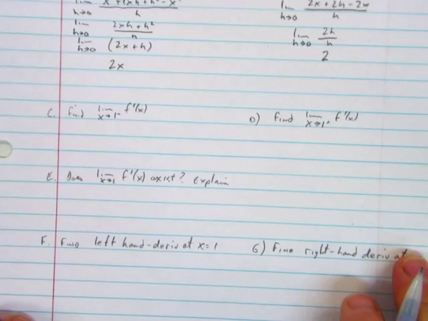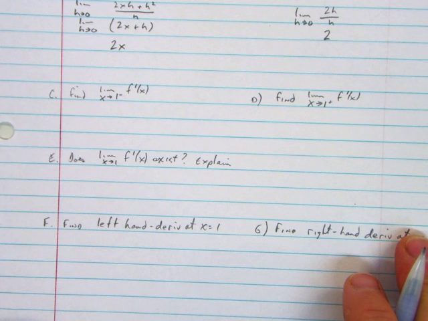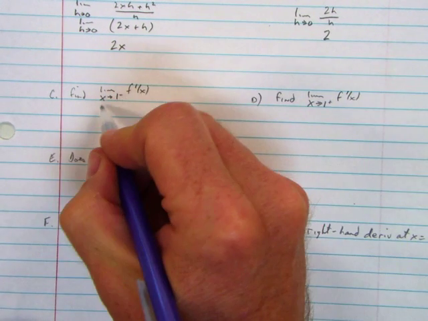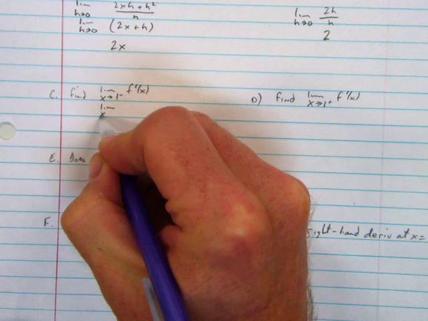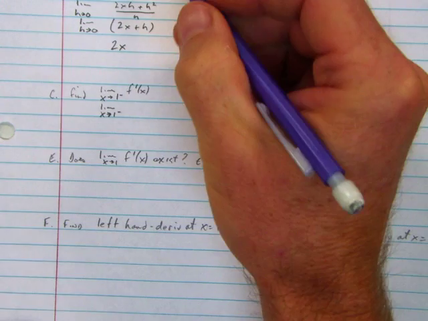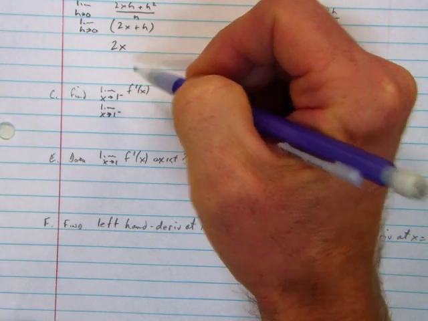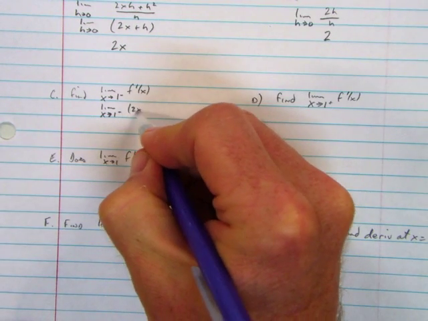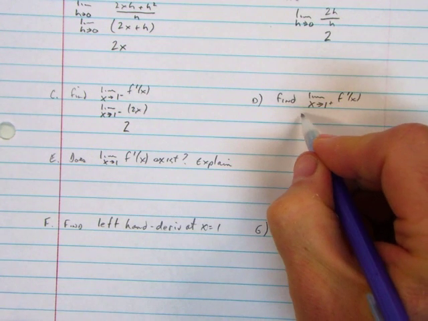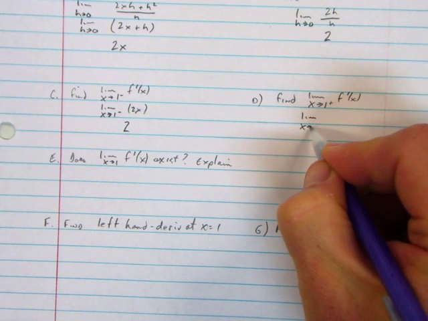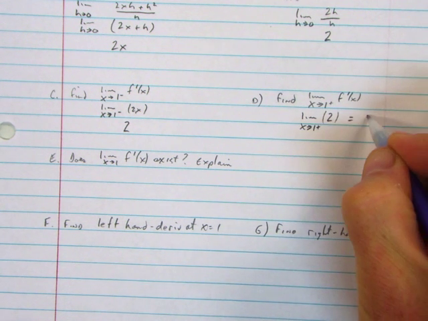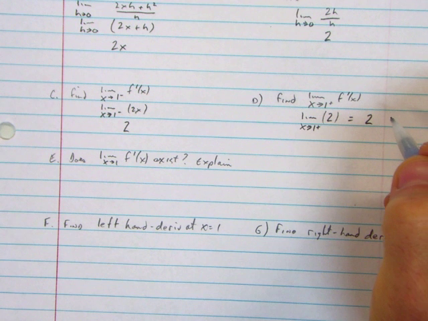Now it says to find the limit as x goes to 1 from the left side of f prime. Well, what function are we dealing with? We are dealing with the left side of 1. That's dealing with this first part here. And so that's just going to say 2x, and so the limit is 2. And on the other side, we'll have the limit as x goes to 1 from the positive side of just 2. And since that's a constant, it's 2 as well.